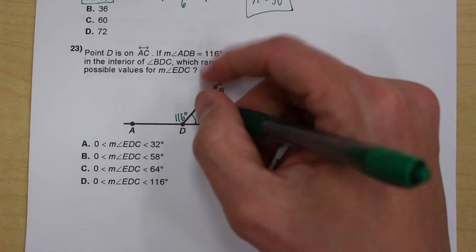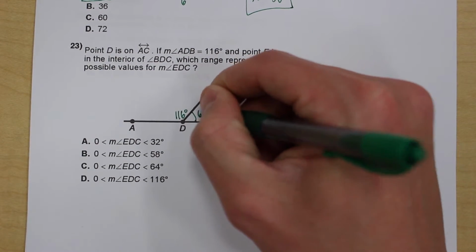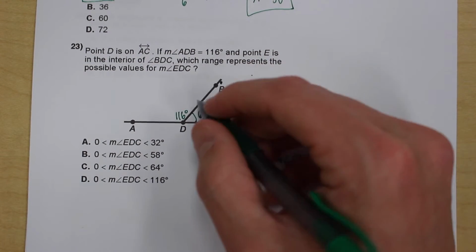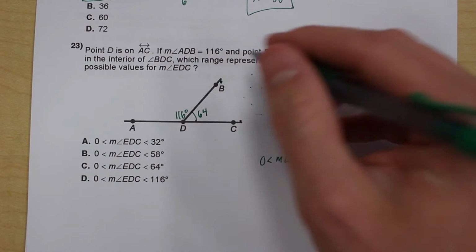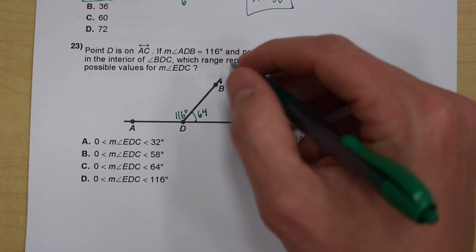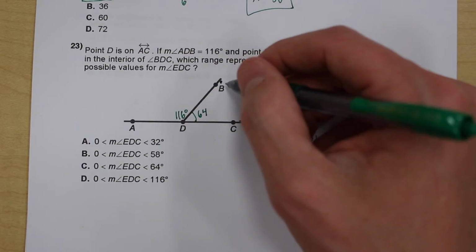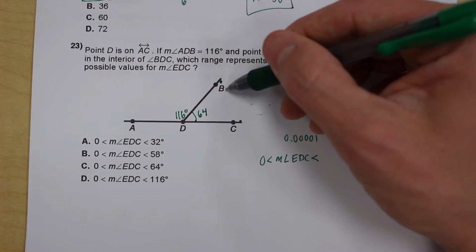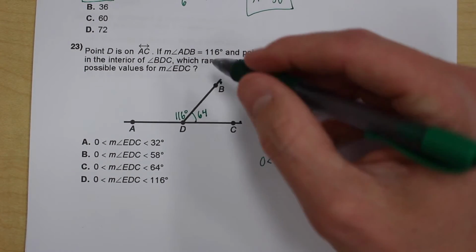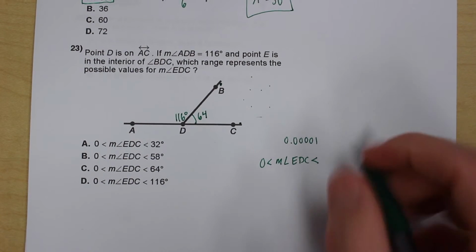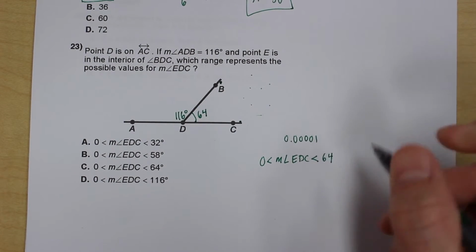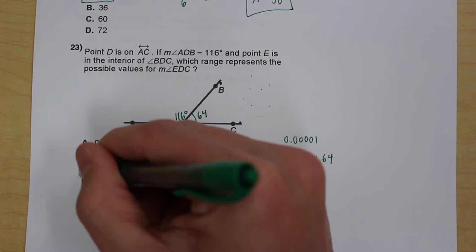So 64, this is 64. So this angle could get all the way up to 64, but it couldn't actually be 64 because then E would not be in the interior, right? E has to be inside. So E can't be on this line right here. It's got to be slightly below it. So I would say that the measure of angle EDC has to be greater than 0, but slightly less than 64.